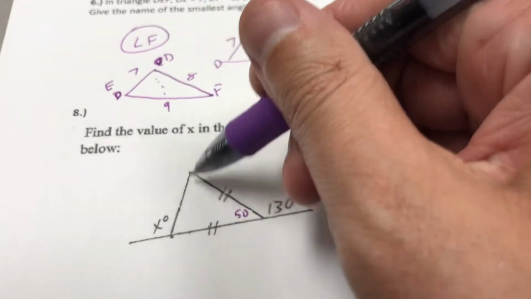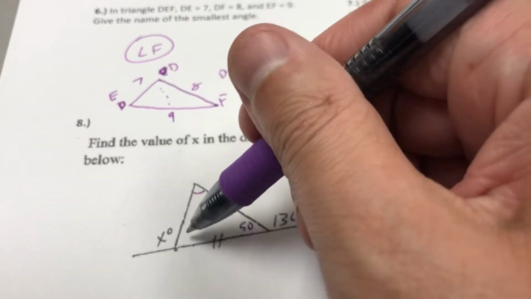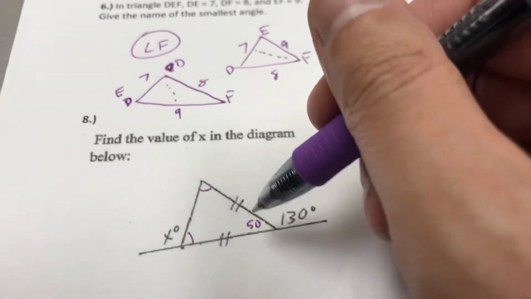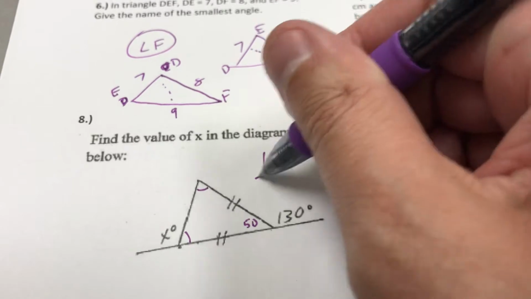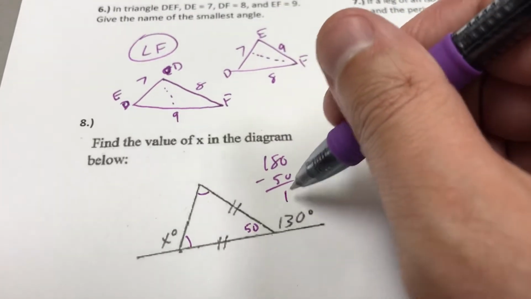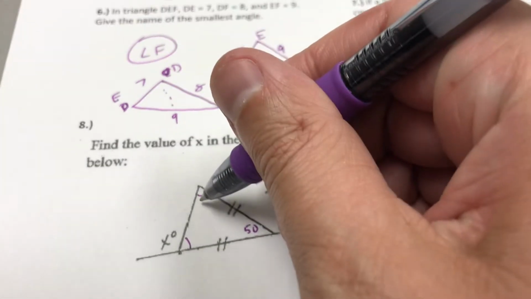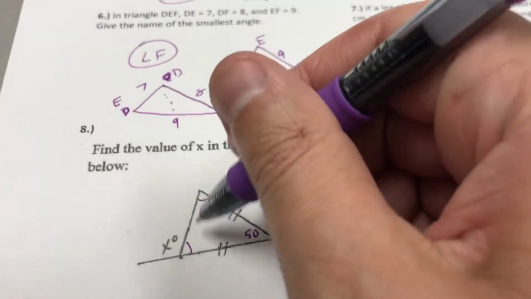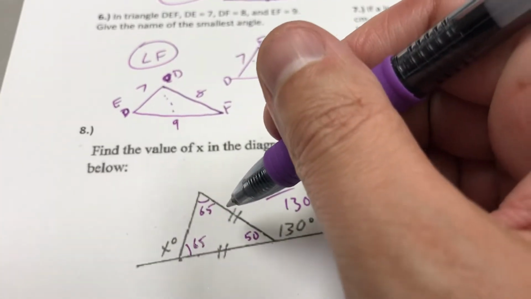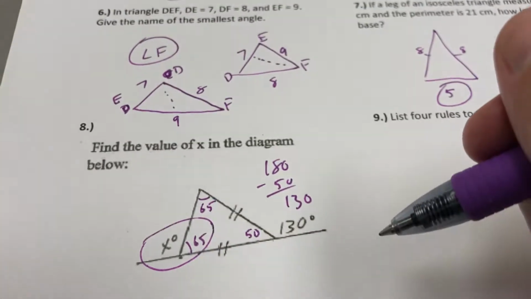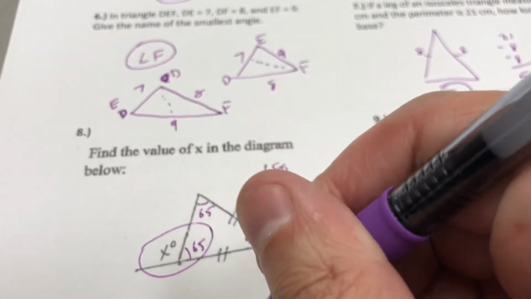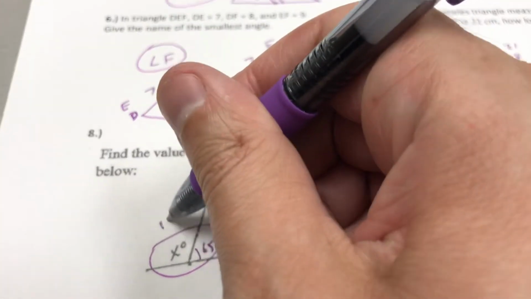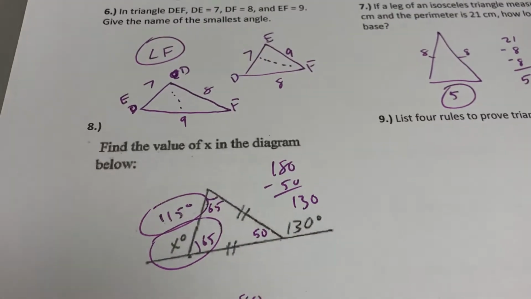It's an isosceles triangle. Two congruent sides. Immediately mark your two congruent angles. Okay, and what that means is 180 minus 50 is 130. That 130 is going to be evenly broken up. So half of 130 is 65. We have 65 in both of those positions. And then we have a straight angle. 180 minus 65. It's going to be 115 degrees for x.